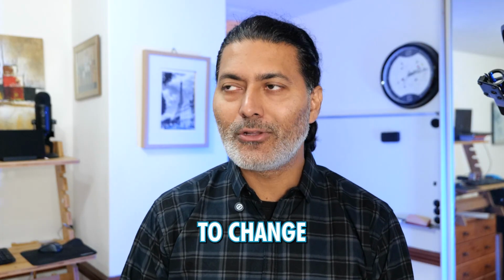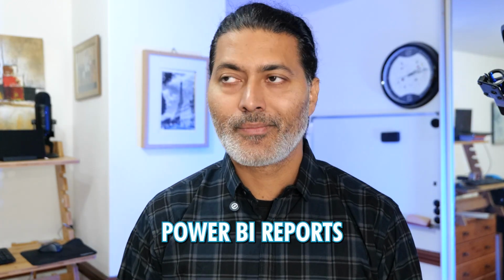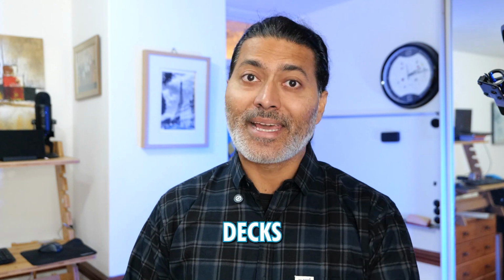And when it comes to changing these hierarchies, if you think you need to change them, then of course think about all those downstream applications. Maybe you have Power BI reports, maybe you have Easy BI reports, maybe you have some other tools pulling data from Jira and then doing something with it. Maybe you have some SharePoint sites where Jira data is being pulled in and you are getting some decks for your stakeholders to visualize, right? So when it comes to changing hierarchies, think about all these things that might get affected.